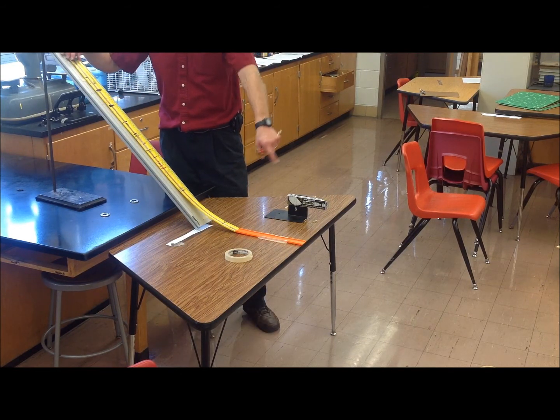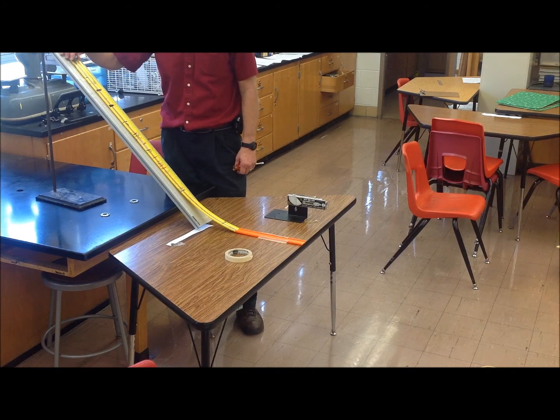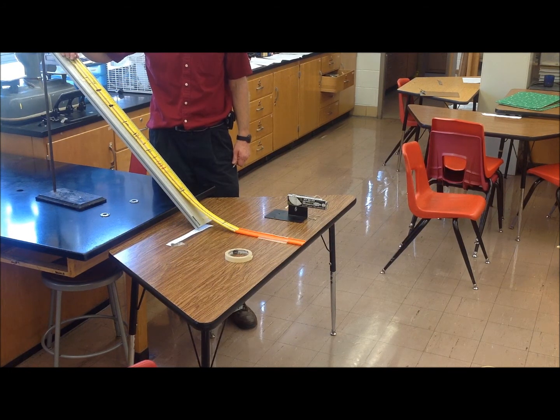And we'll have cardboard on the floor. You can't see it in the video, but there'll be cardboard on the floor so we don't chip the floor. Be as accurate as we can with our video physics. You let it go, and you measure the time.